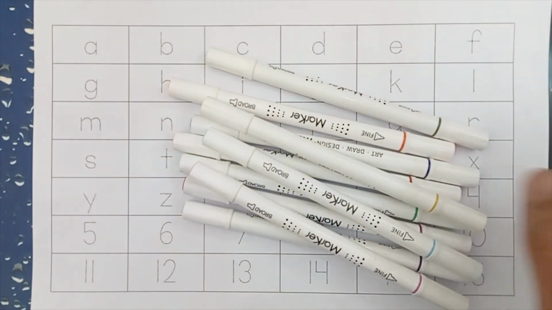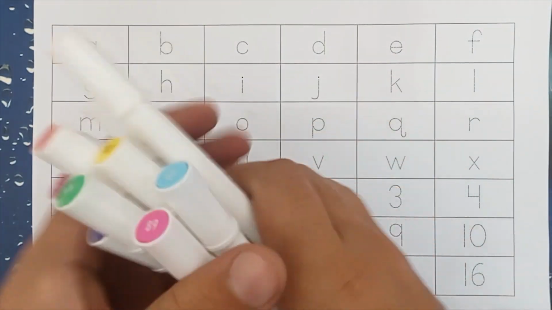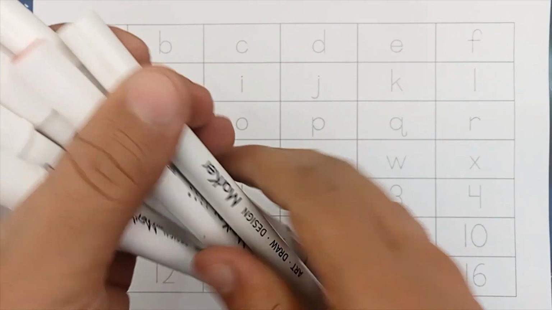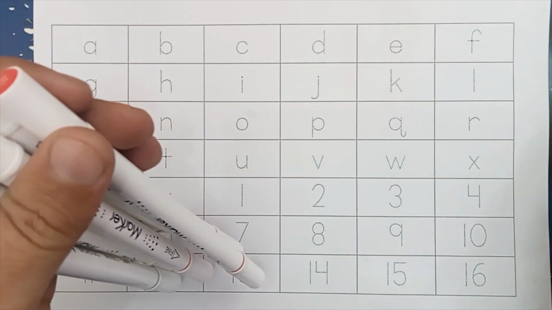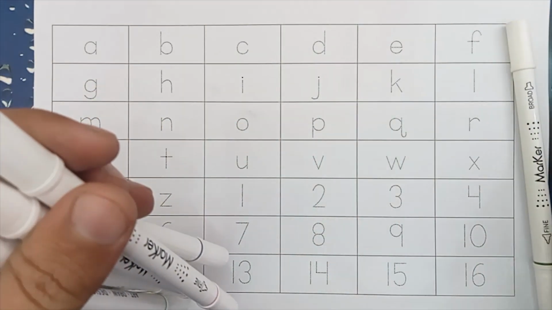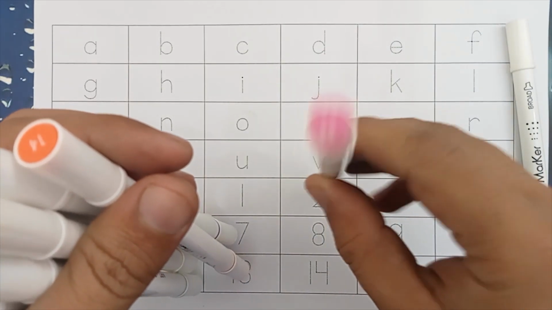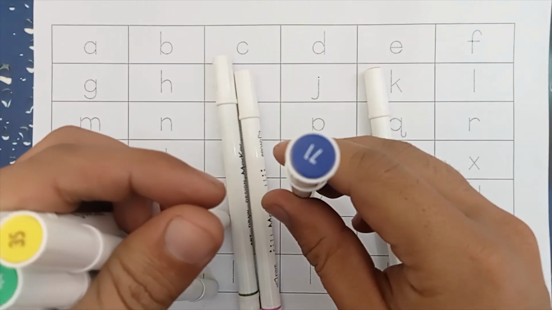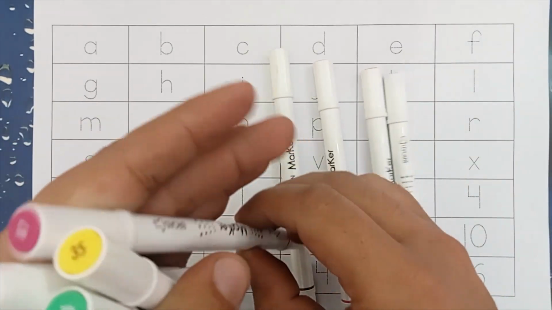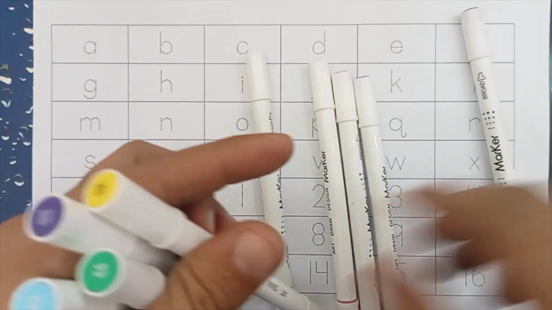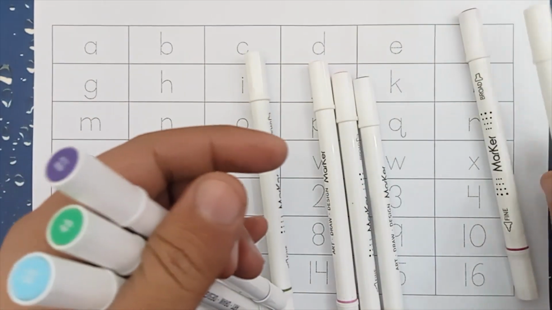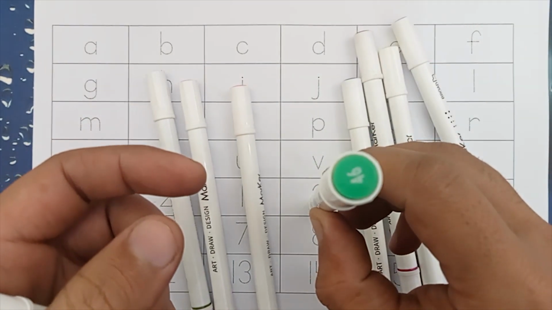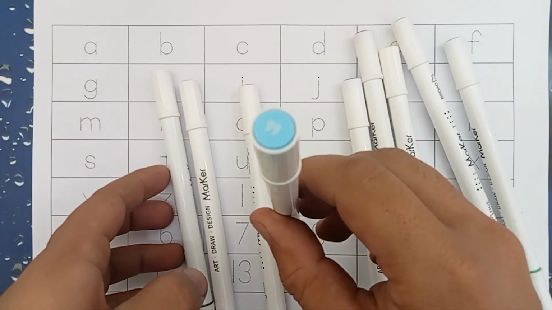Hello guys, let's learn some colors. Olive color, red color, pink color, orange color, dark blue color, dark pink color, golden color, violet color, light green color, and light blue color.